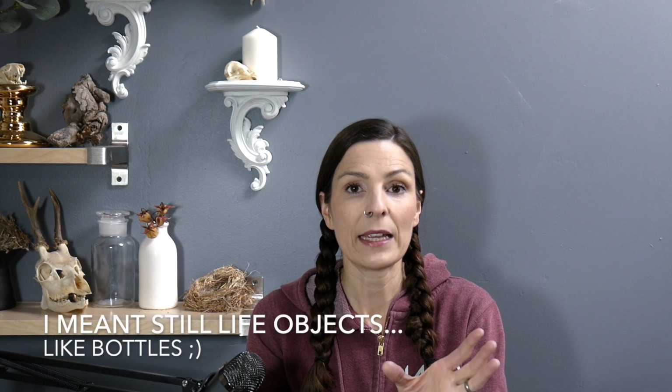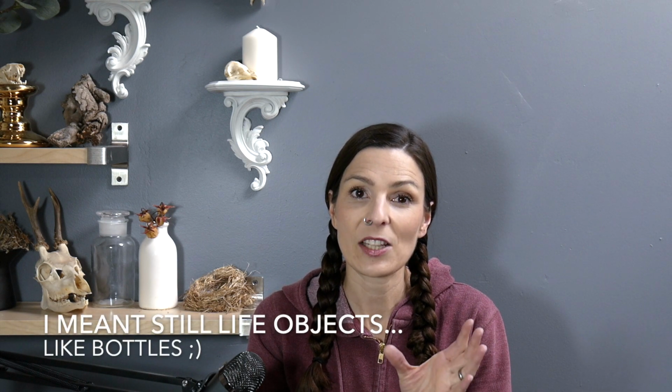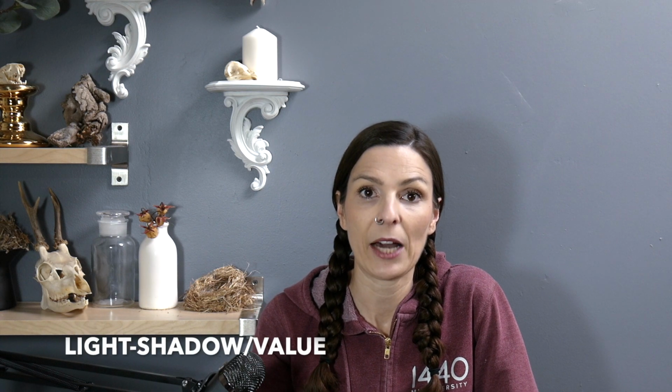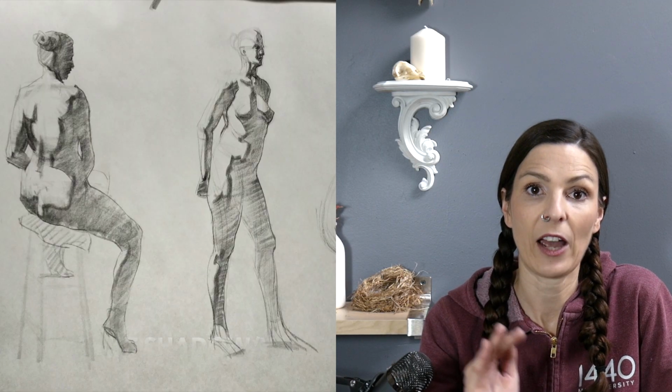They will run off. They will scratch themselves. They will turn around. And the thing with bottles is nothing in life is as complex as the human body or animal bodies for that matter. But again, we can't ask animals to hold still, but we can ask our models to hold a pose for 20 minutes. And then the fourth part is we study light patterns, shadow patterns, and the value.